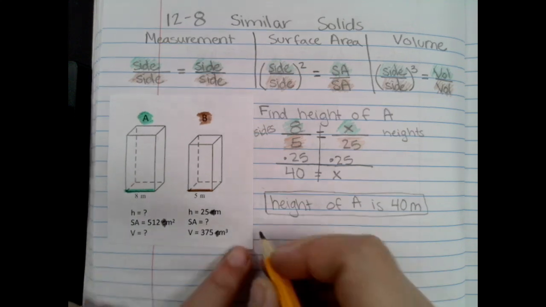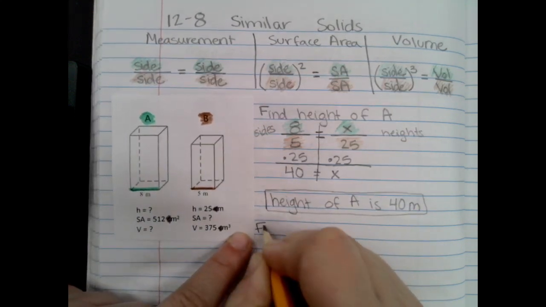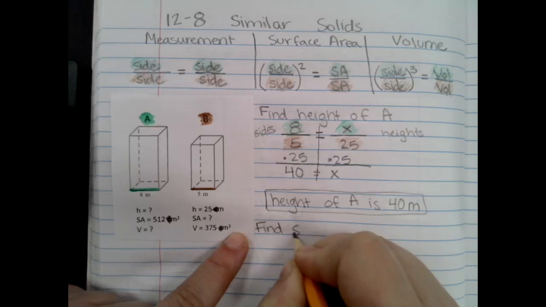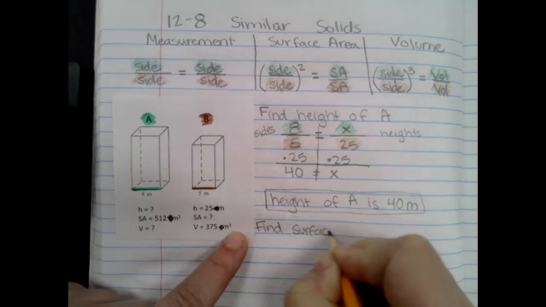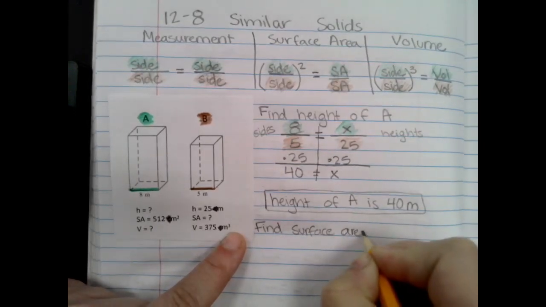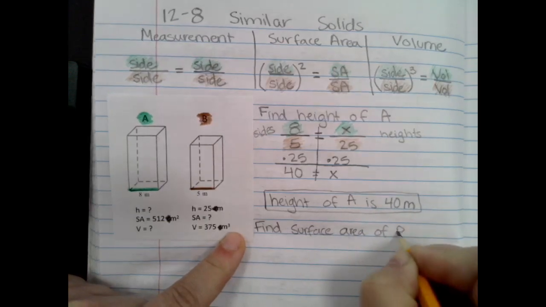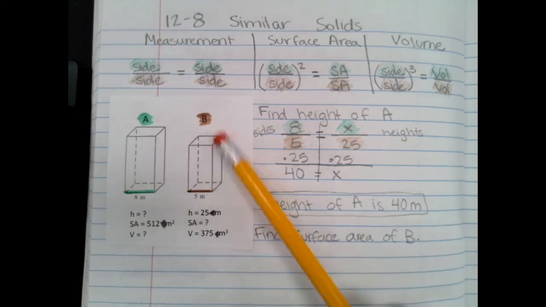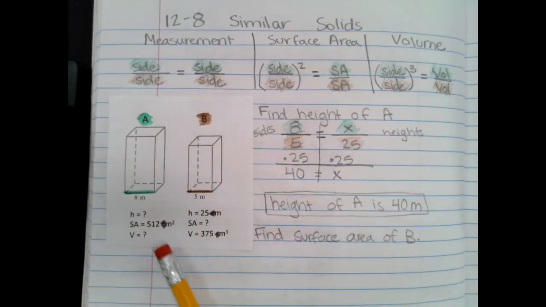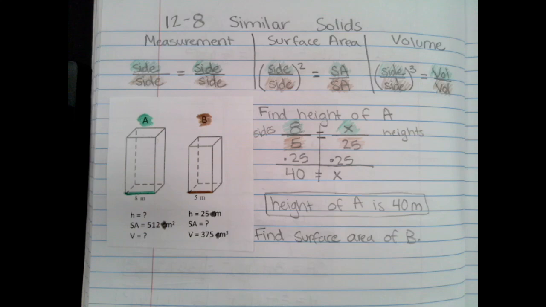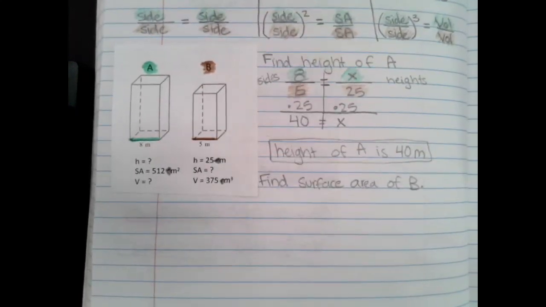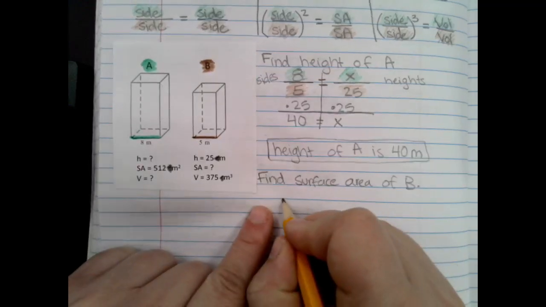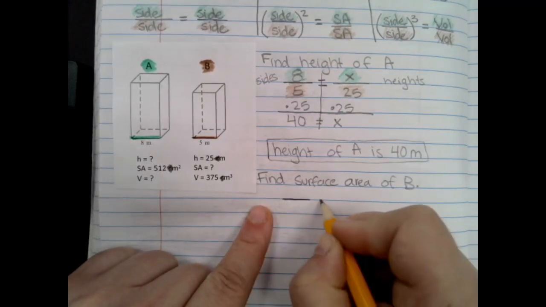All right, next up, we're going to find the surface area of B. So again, we're just going back to the same drawing. We're going to now use the idea of surface area. So again, I'm going to set up my two ratios, my two fractions.